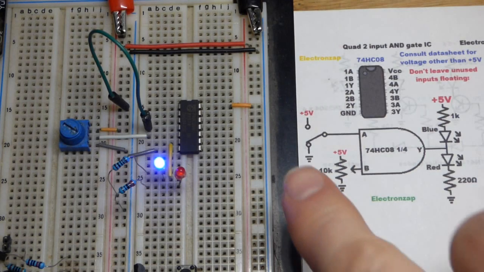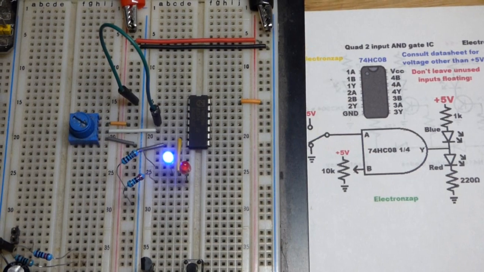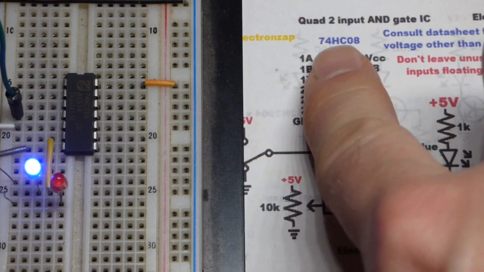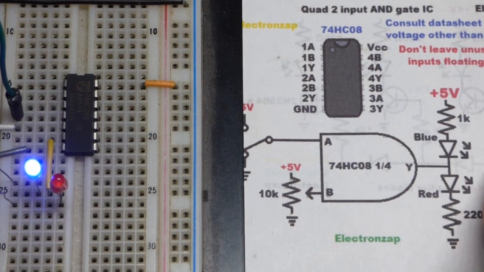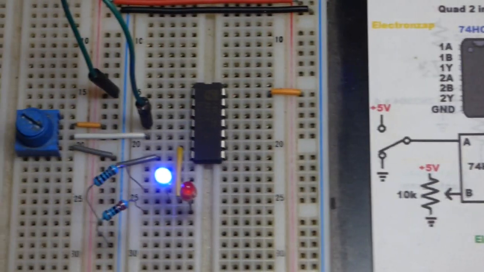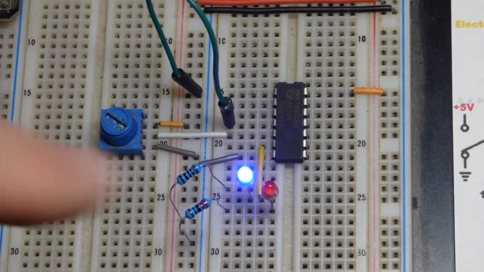So now in this video we have an integrated circuit with 4 AND gates in it. Quad AND gate, it's the 74HC04. HC is basically the type of transistors in it. We're not going to go into detail on that. We're just looking if we need an AND gate, then we could use this integrated circuit.